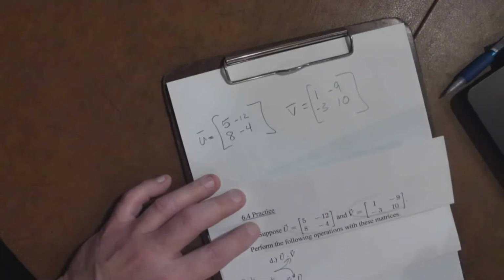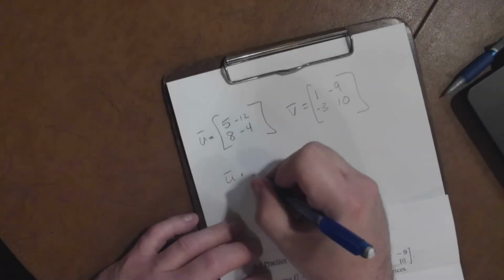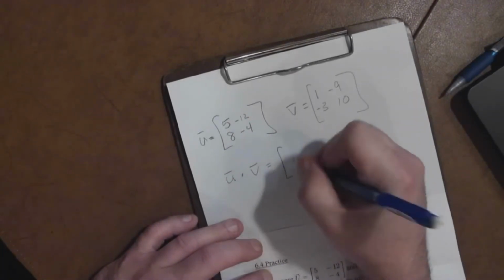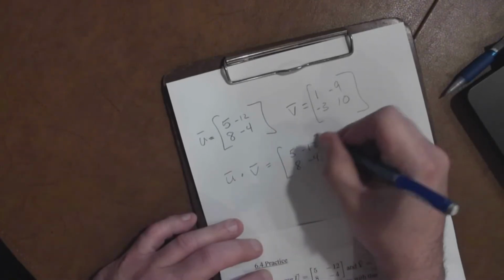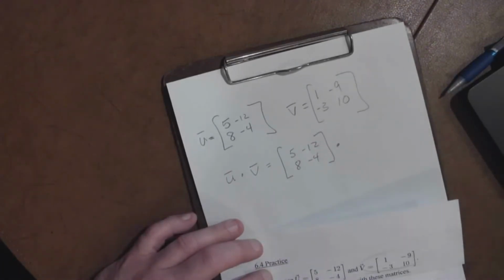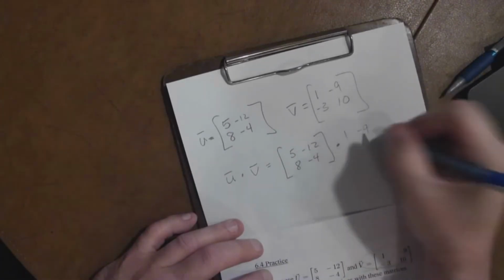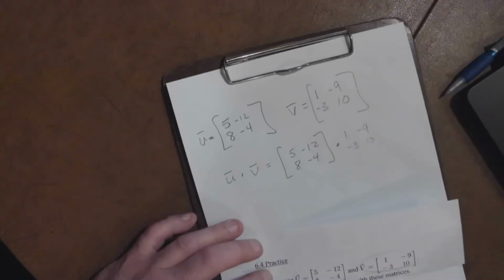And we're going to consider calculating matrix U dotted with matrix V. It is going to be this matrix 5, negative 12, 8, negative 4 in what we call a dot product with the matrix 1, negative 9, negative 3, and 10.